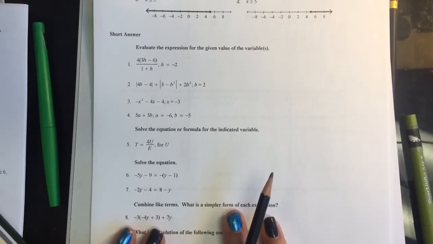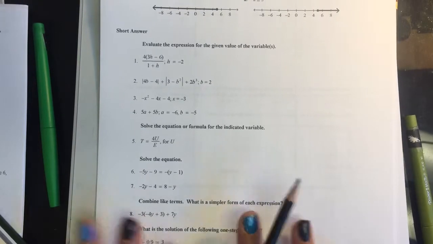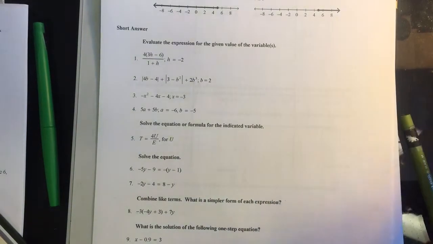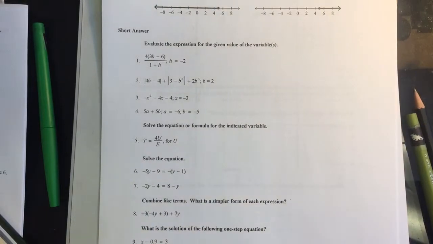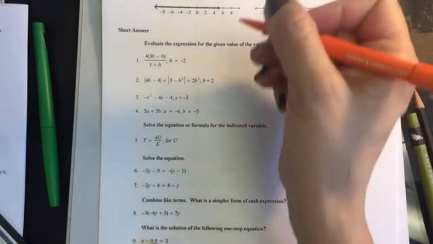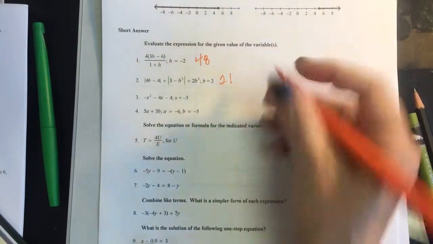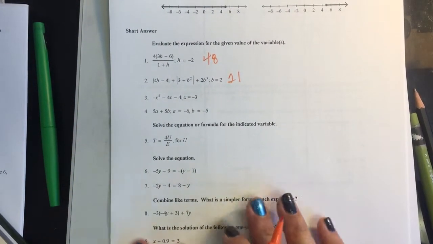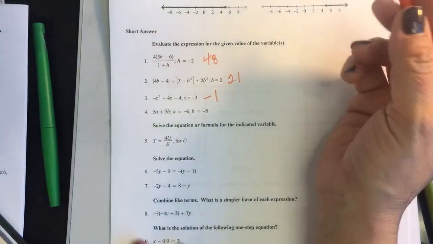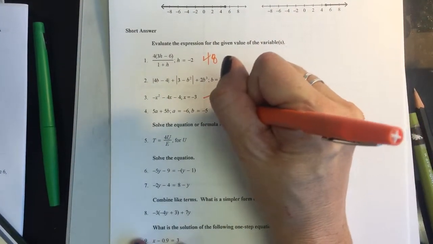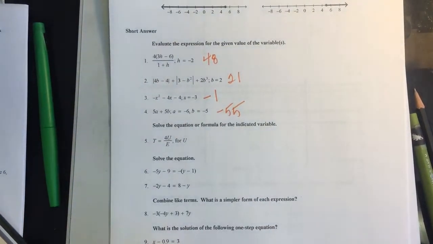Let me go on to the short answers for chapter 1. Why don't I give you guys the answers and then you can tell me if you need me to work anything out. The answer to number 1 is 48. Number 2 is 21. Number 3, and you got to have work to all this. If you need to attach paper, even if you need to get up right now and get paper, you can. 1 through 4.